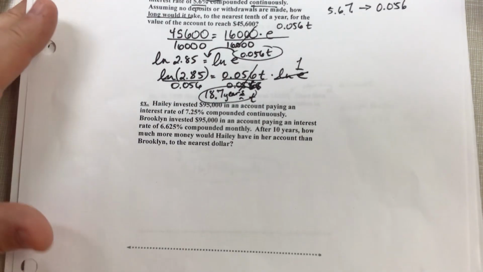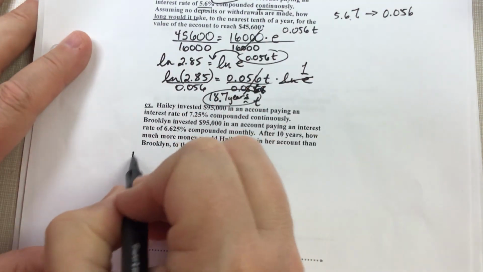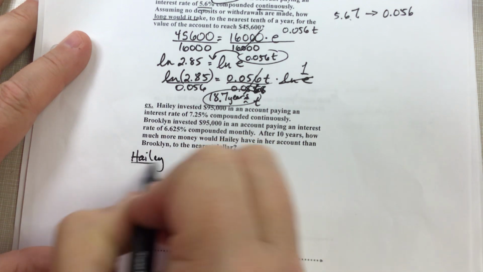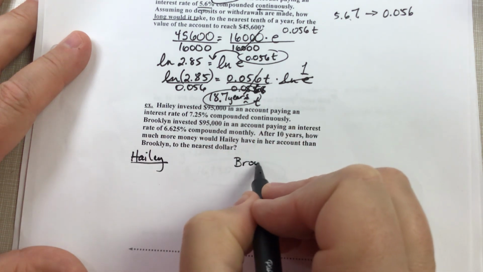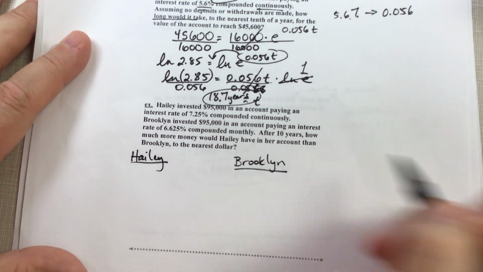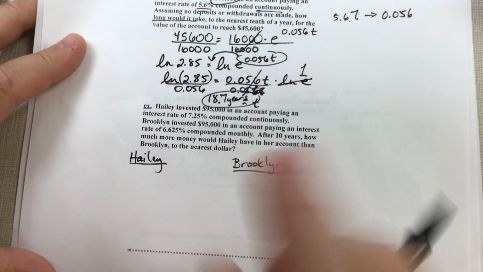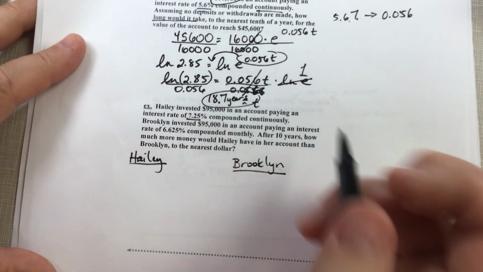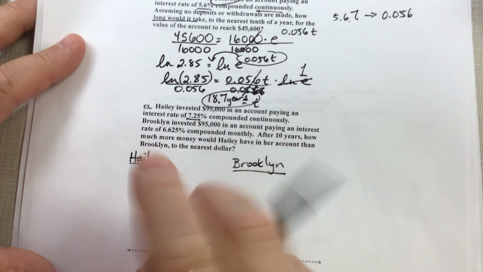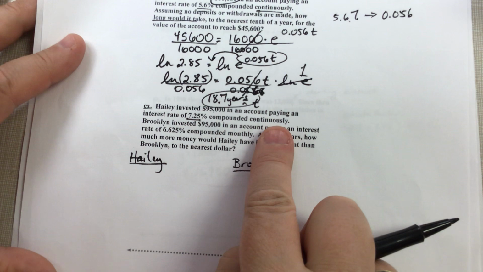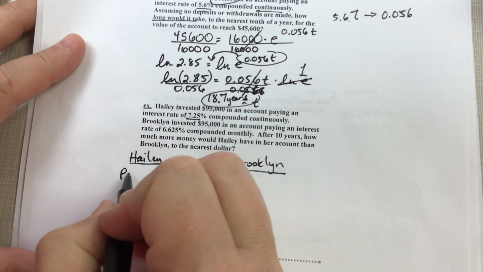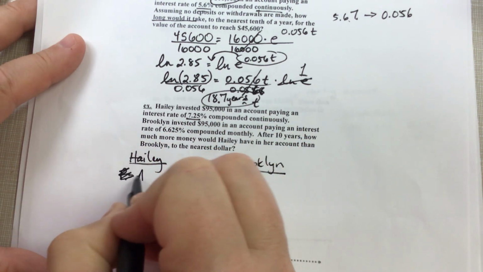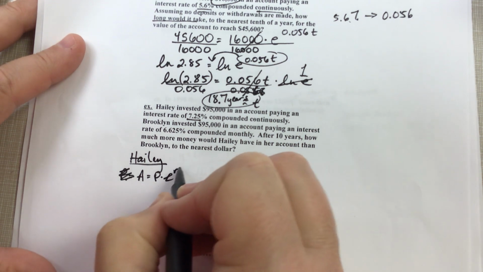Okay, so my last problem, we're doing a comparison. We are comparing Haley to Brooklyn. So it says Haley invested $95,000 in an account paying an interest rate of 7.25% compounded continuously. So she's compounding it continuously. I'm sorry, not P. A equals P times e to the rt.